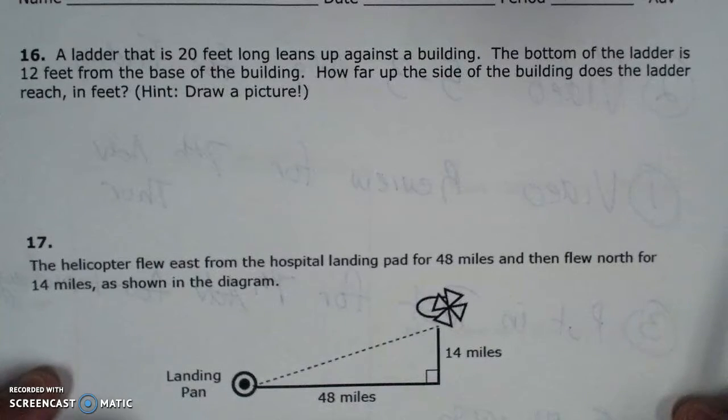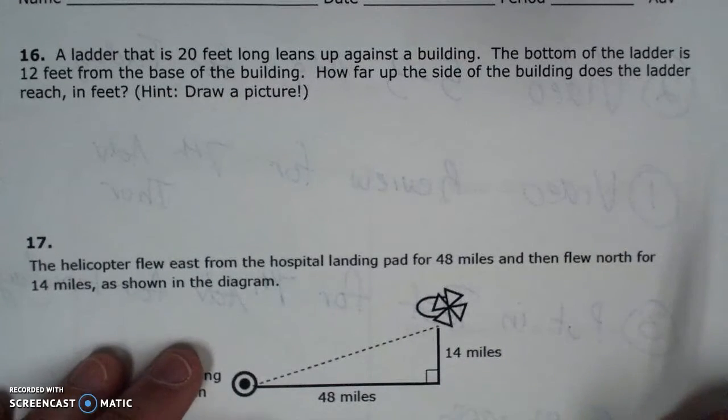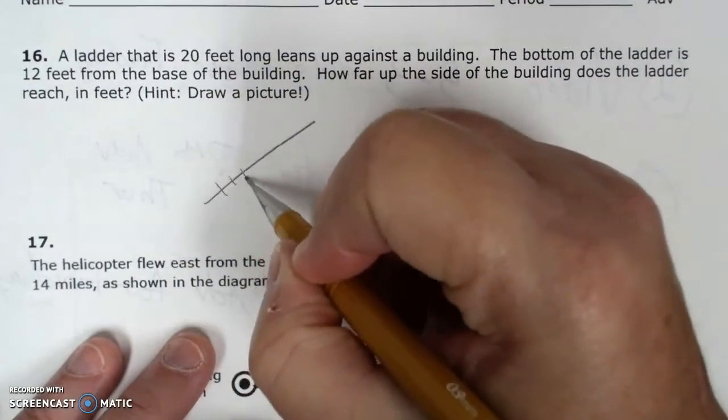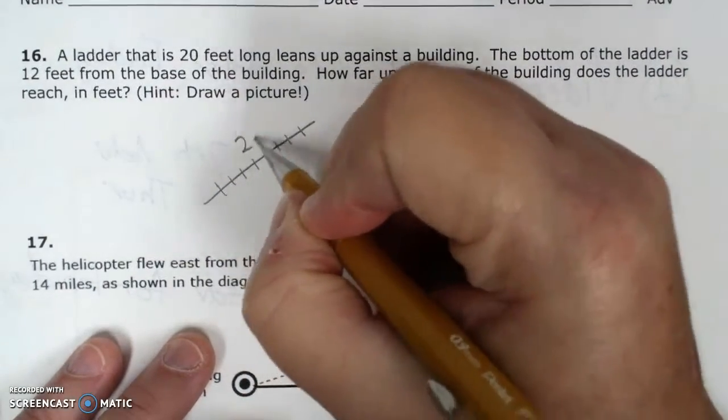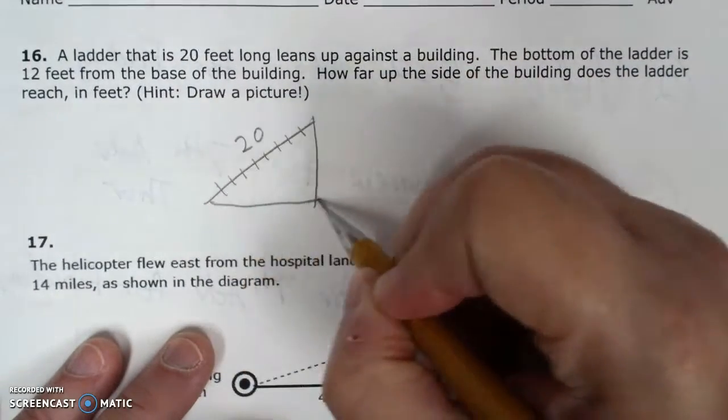These are the last couple of pages of the review on the Pythagorean theorem unit. A ladder that is 20 feet long leans up against the building. Ladders are always your hypotenuse. It's 20. The bottom of the ladder is 12 feet.